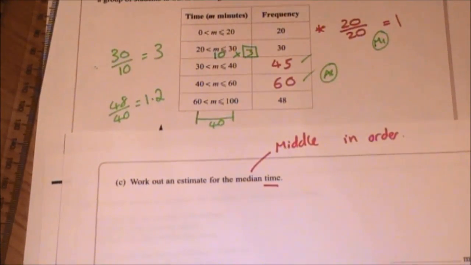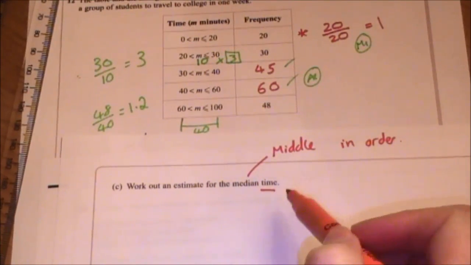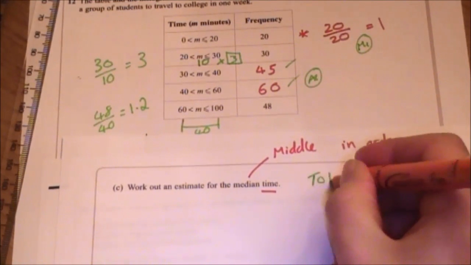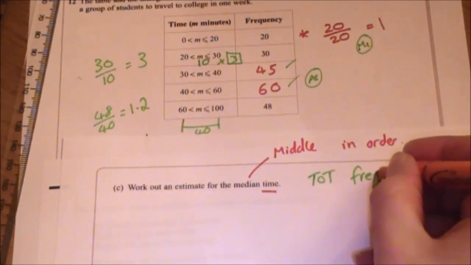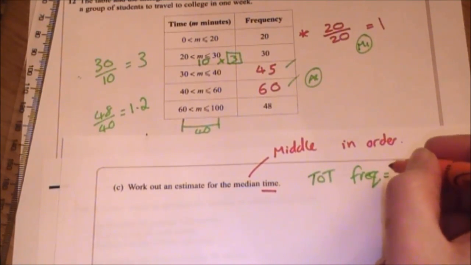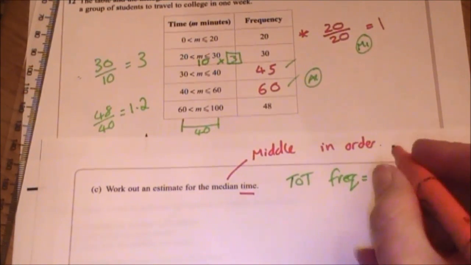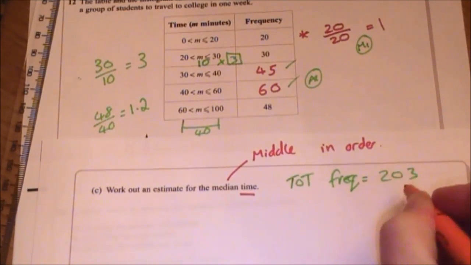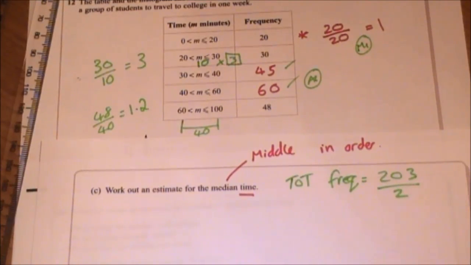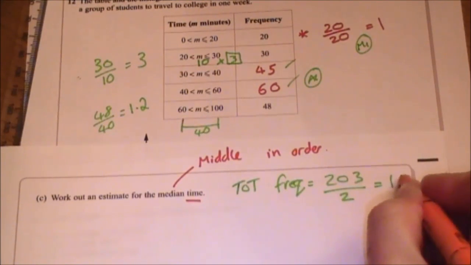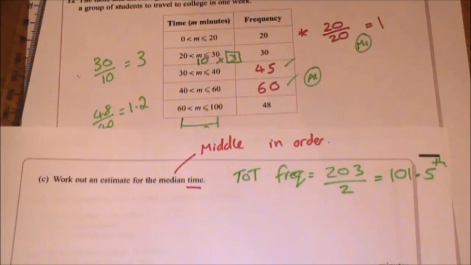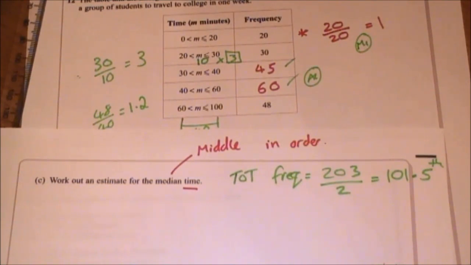Alright, estimate for the median time. Well, first of all, let's work out how many people I've got. So what's my total frequency? If I add all of those up together, and remember it is a calculator paper, I get 203. I'm looking for the median, so I want to find the halfway point there. So I'm looking for the 101.5th of a person. Now you can't get 0.5th of a person. If you could, it would be super messy.